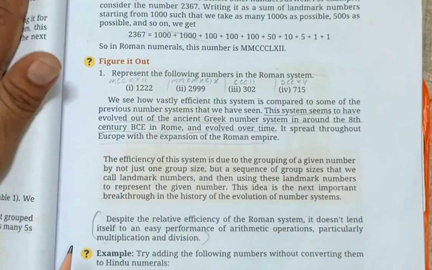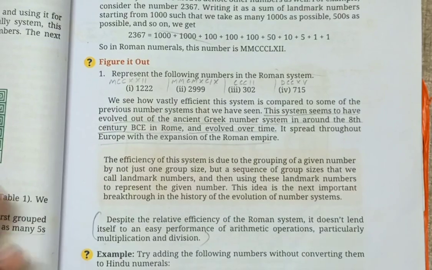Right. So let us see some of the exercise problems that are given. Let us see that one. Okay.